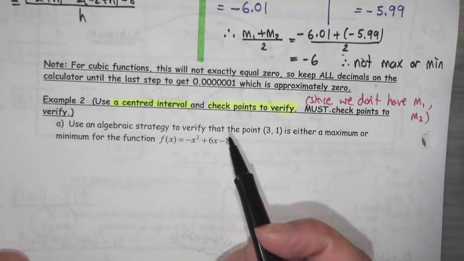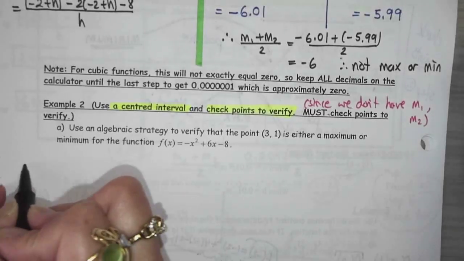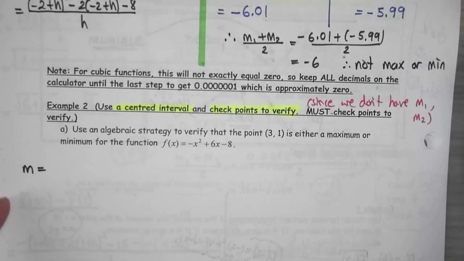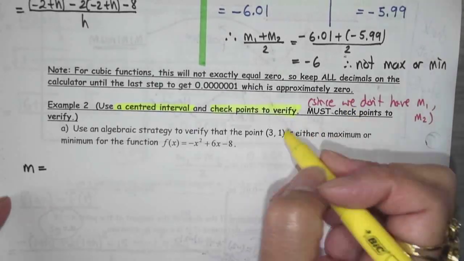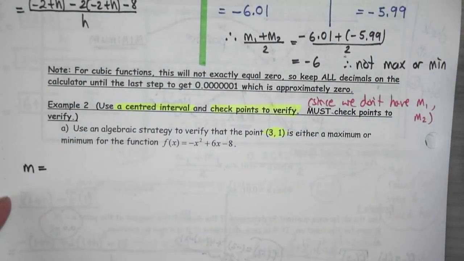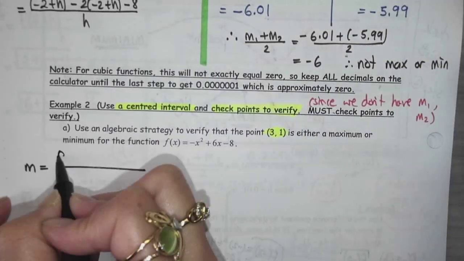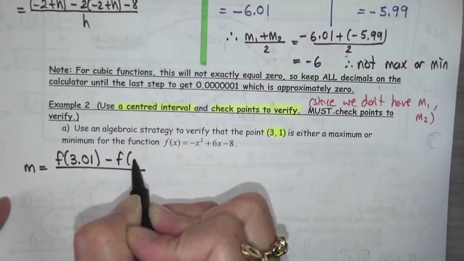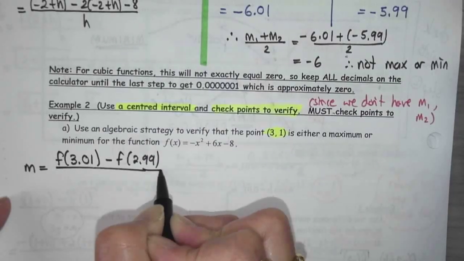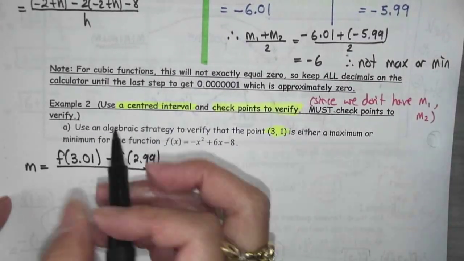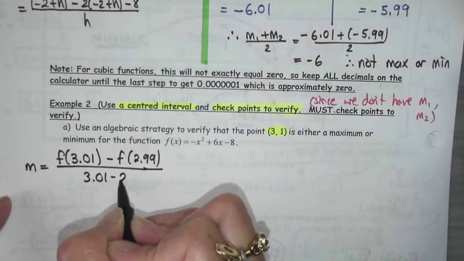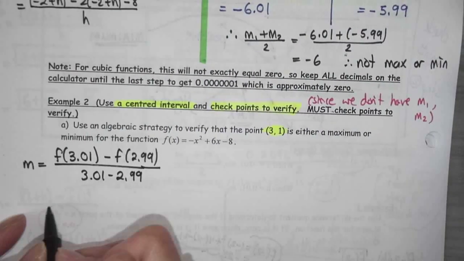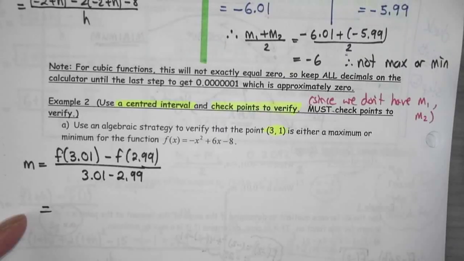So if I do a centered interval, remember centered interval is this. M equals, and we're going around the point 3,1, right? So this is the point 3,1. And we're going to do F at 3.01 minus F at 2.99. A little before, a little after. And the difference here is 3.01 minus the 2.99, so it'll be 0.02, right? So we put this in.